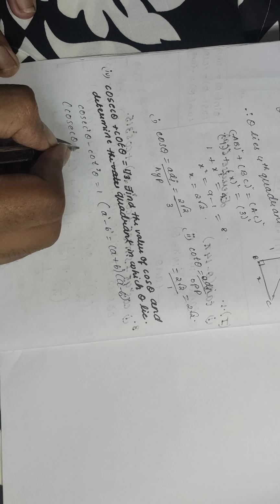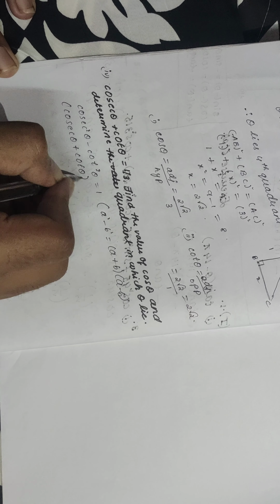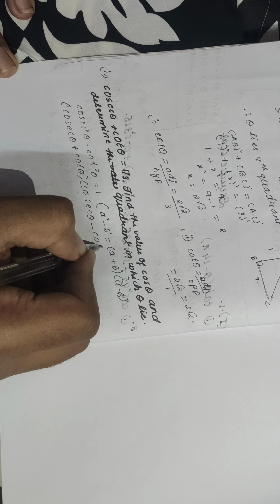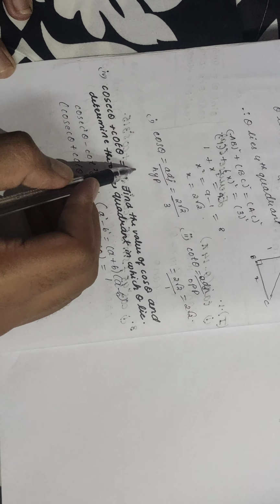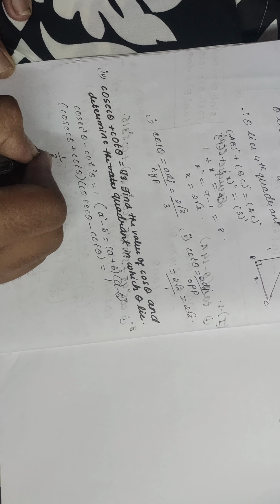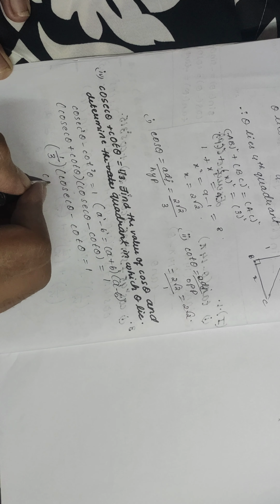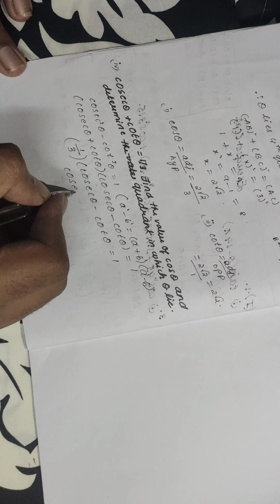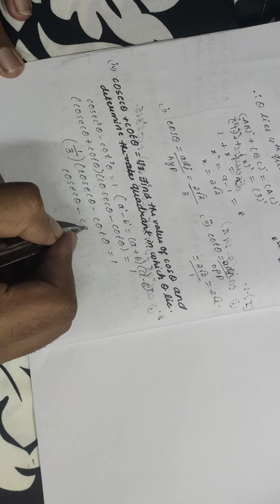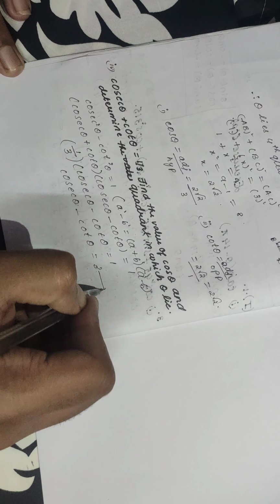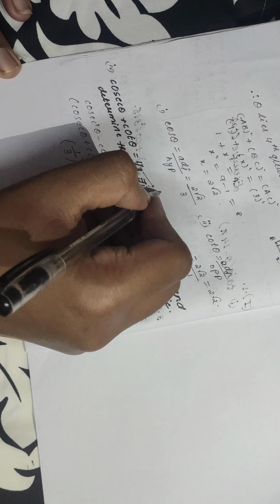Cosecant theta plus cot theta into cosecant theta minus cot theta is equal to 1. As we know that cosecant theta plus cot theta is 1 by 3, substitute the value in this figure. It is 1, which means that cosecant theta minus cot theta is 3. Take this as equation 2 and this as equation 1.